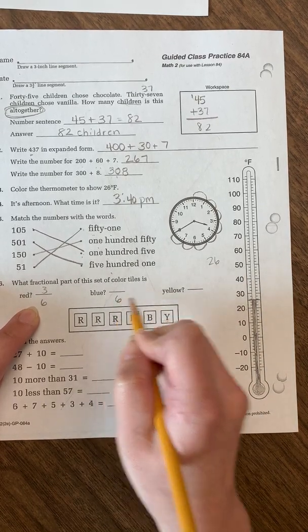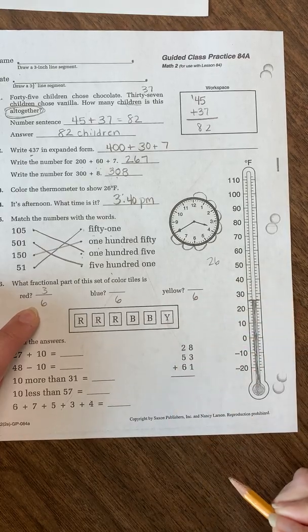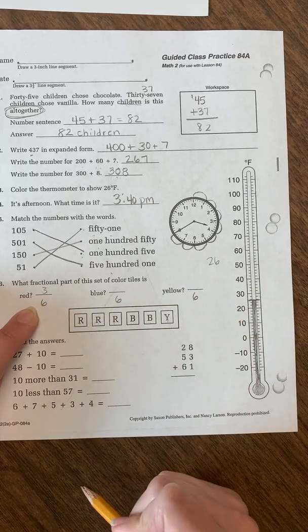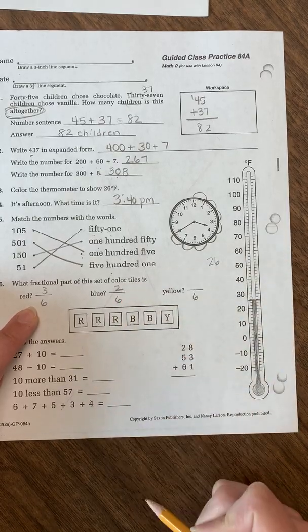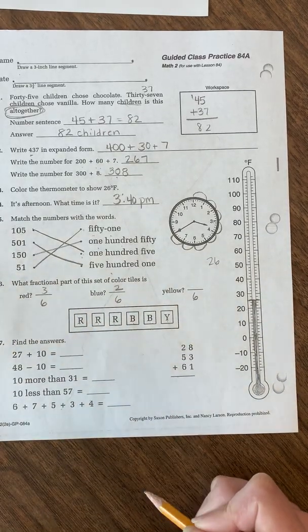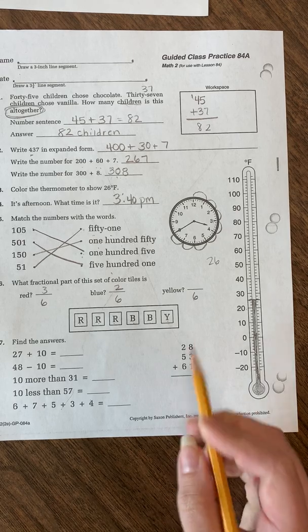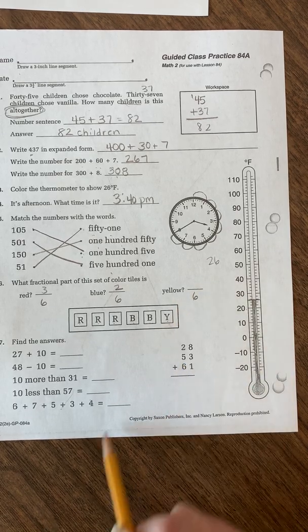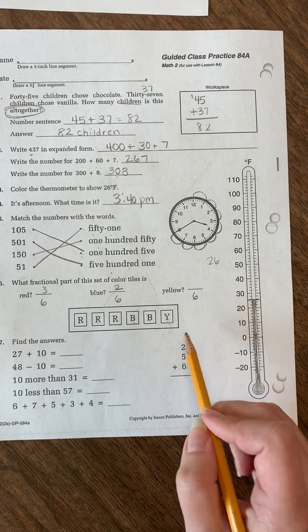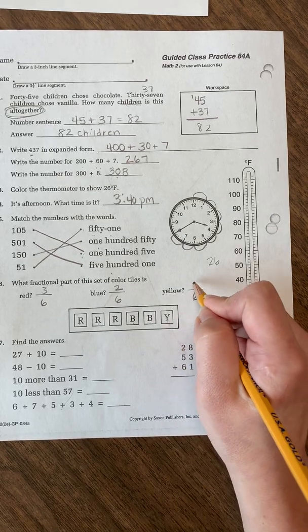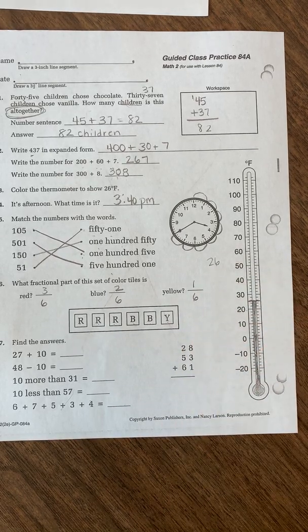I know we have 6 total tiles. How many are blue? 1, 2. 2 out of 6, or 2/6, are blue. Last is yellow. How many are yellow? 1. 1 out of 6, or 1/6, is yellow.